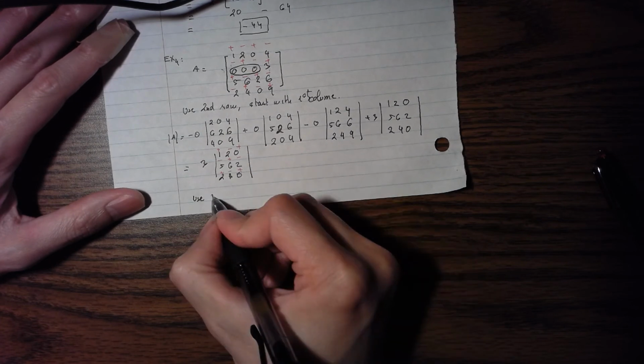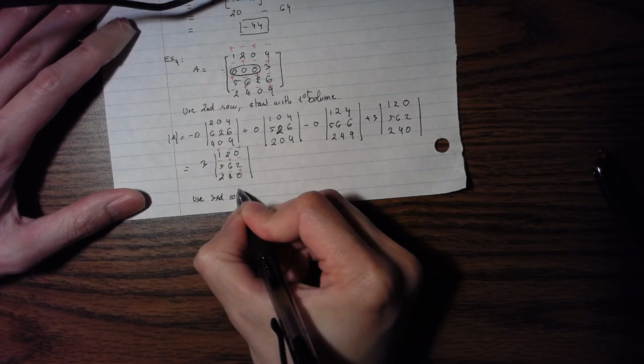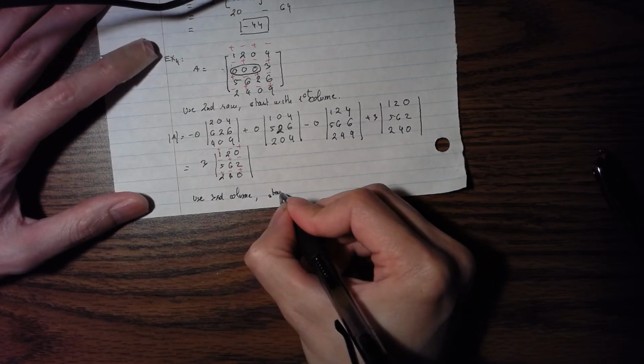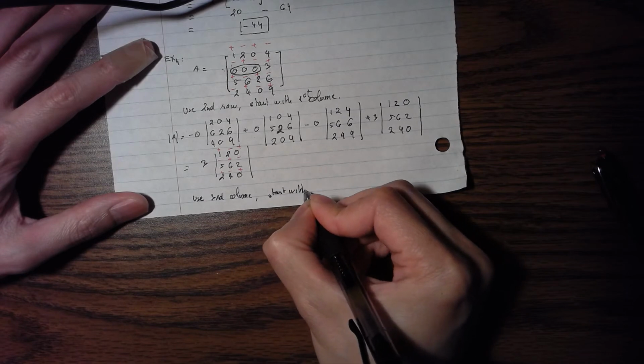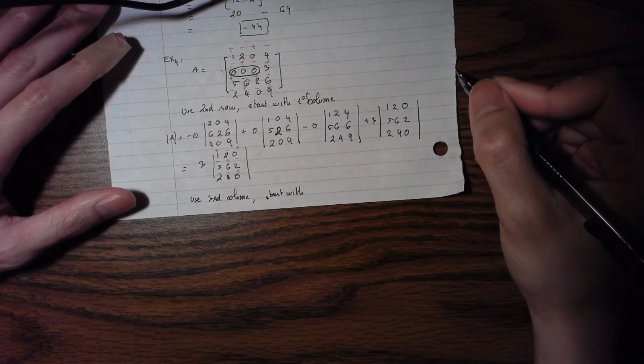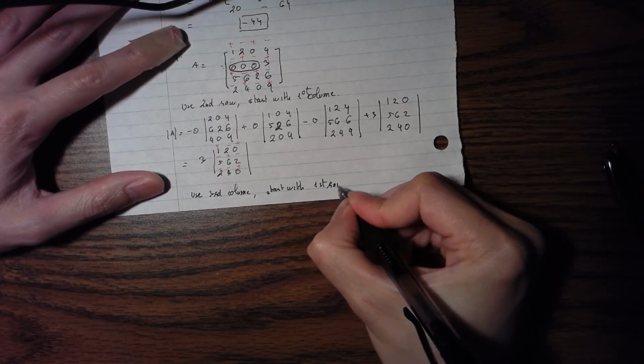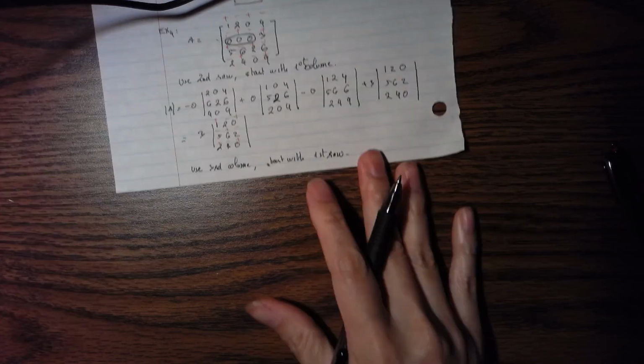So use the third column and start with the first row. You see, you can use anything and start with anything. So how do we do that?